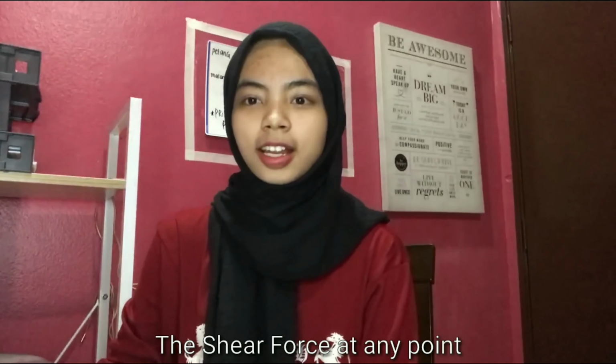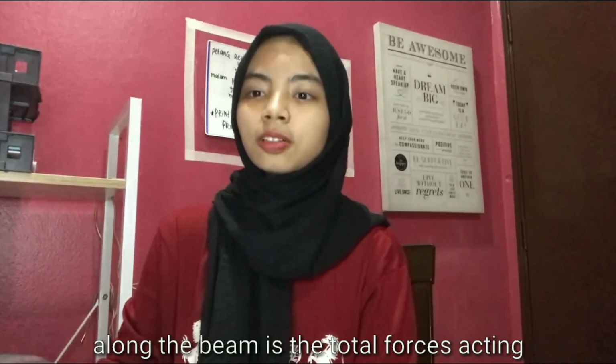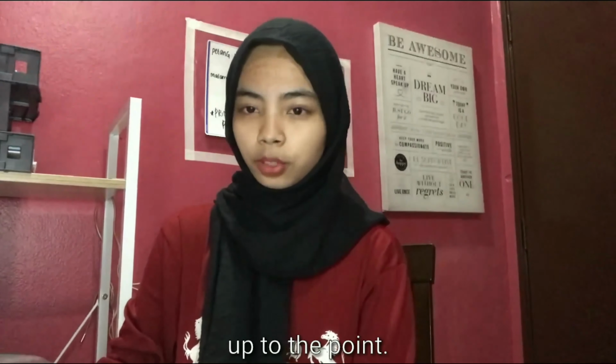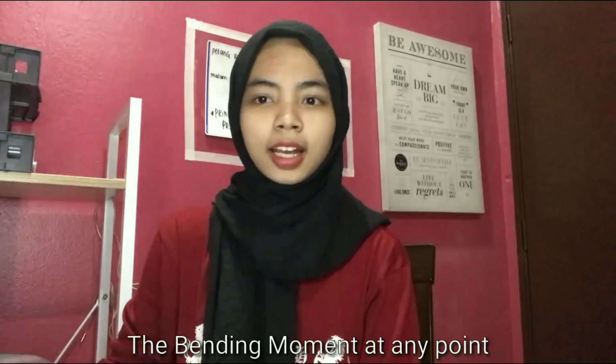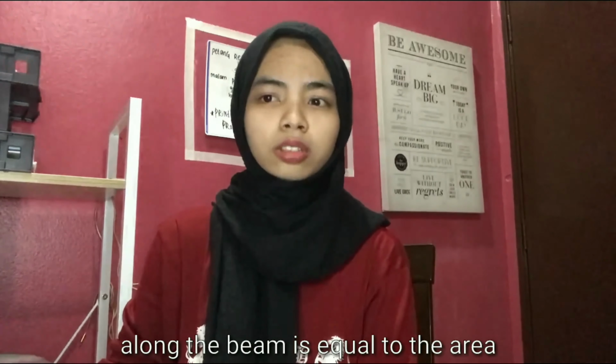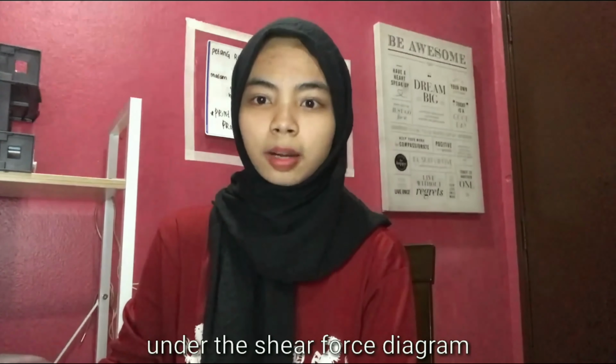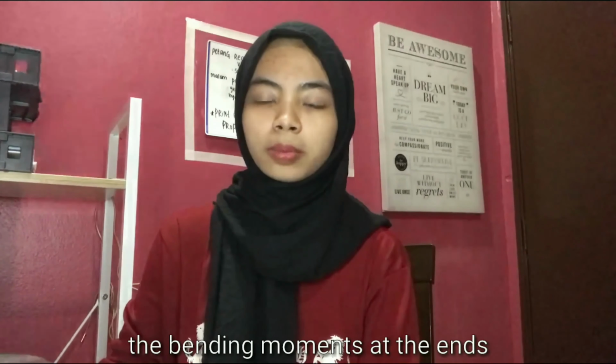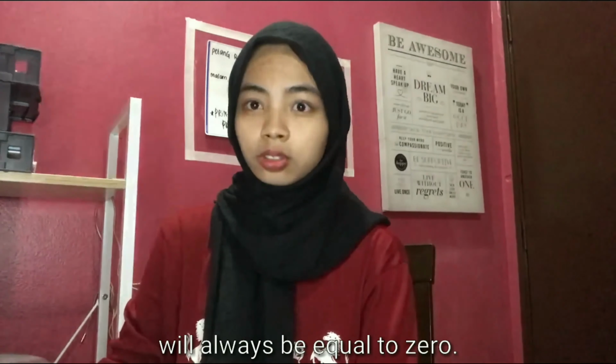The shear force at any point along the beam is the total of the forces acting perpendicular to the beam's longitudinal axis up to the point. The bending moment at any point along the beam is equal to the area under the shear force diagram up to that point. For a simply supported beam, the bending moment at the ends will always be equal to 0.